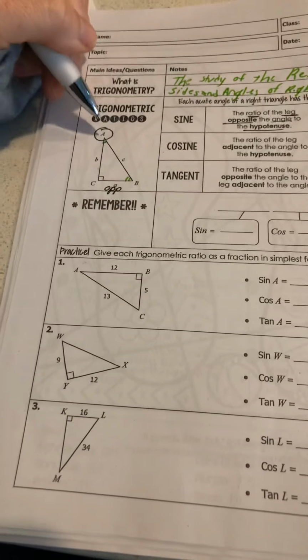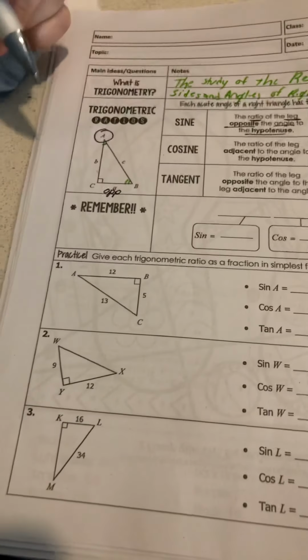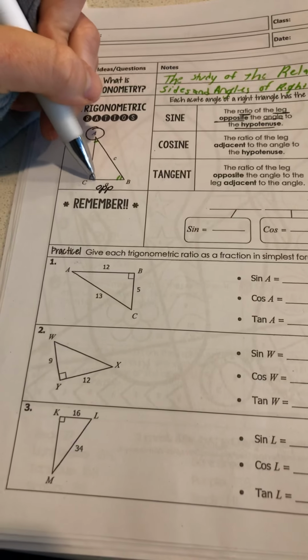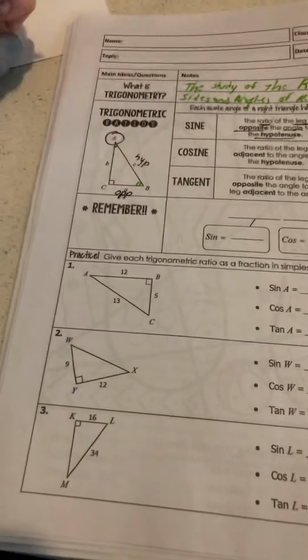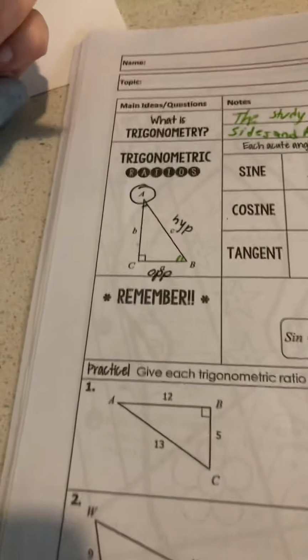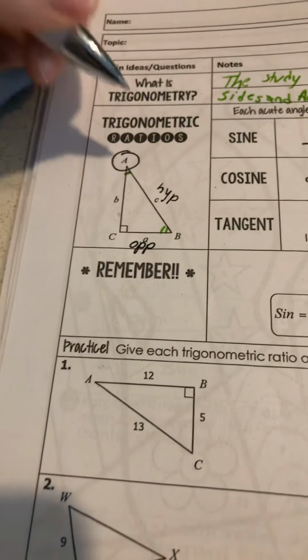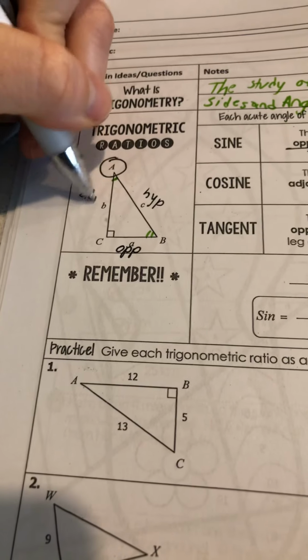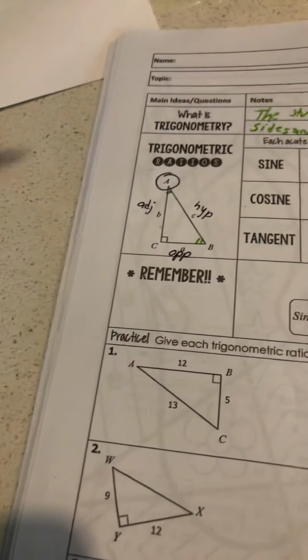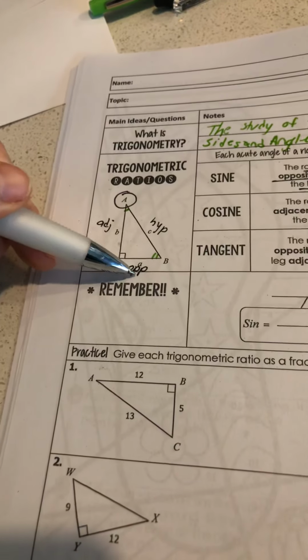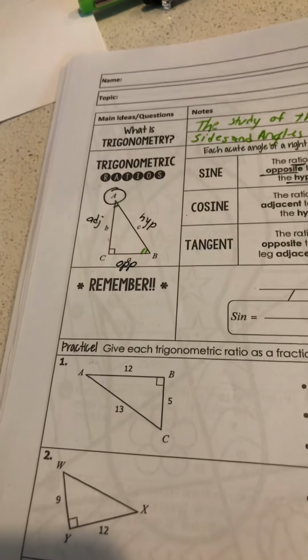Our hypotenuse is going to be the long side, the one opposite of our right angle. I'm going to call him hype. And that leaves one thing left: adjacent. Adjacent is the side next to it. So for angle A, we have the opposite, the adjacent, and hypotenuse.